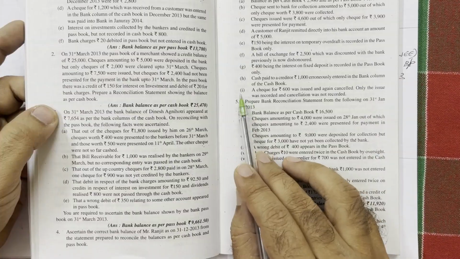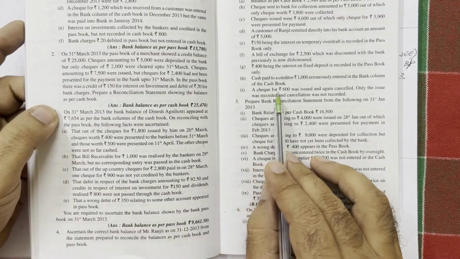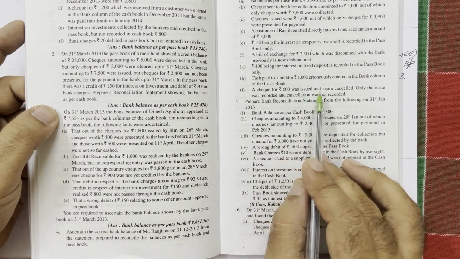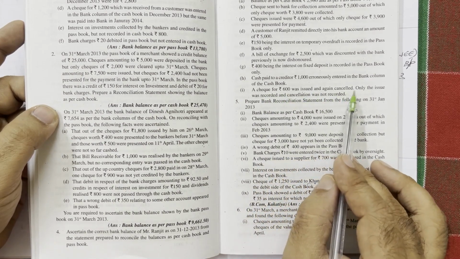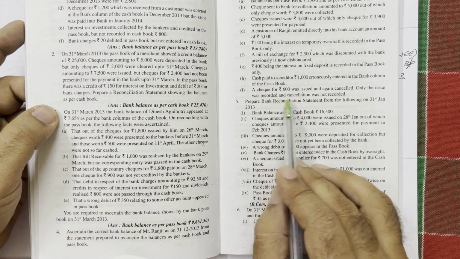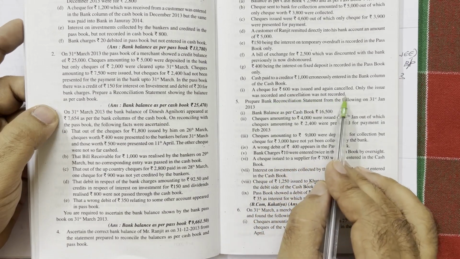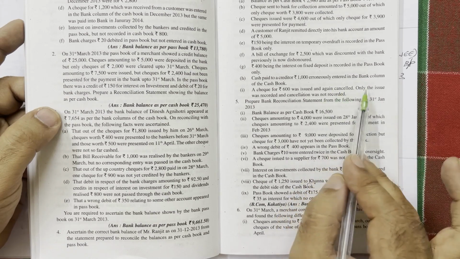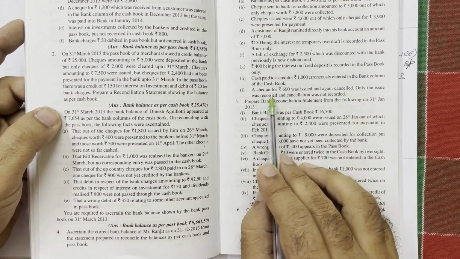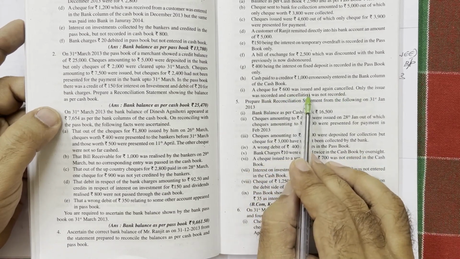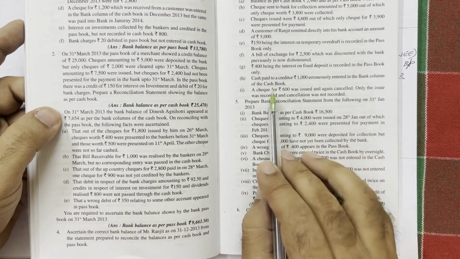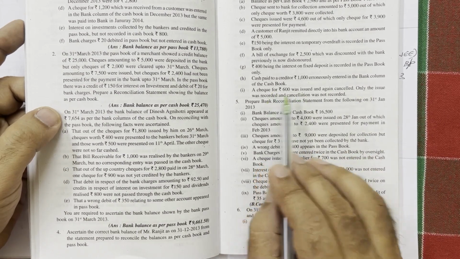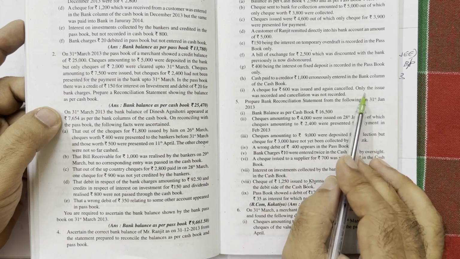Next point. Now the last point. A check for 600 rupees was issued and again cancelled. Only the issue was recorded and the cancellation was not recorded. So which book is this about? Cash book. How do we know that? See, a check for 600 was issued. Who issues checks? Bank or firm? Firm only, no? So it will be recorded in cash book only, no?